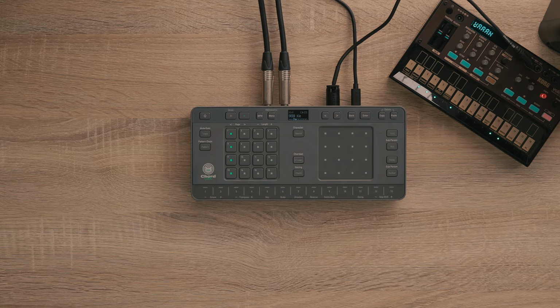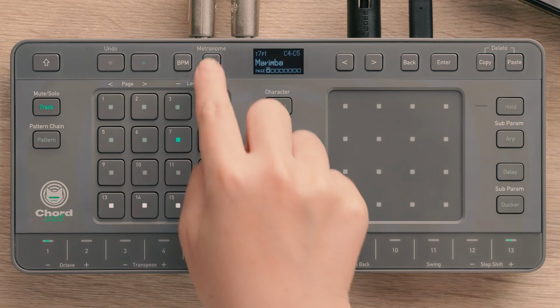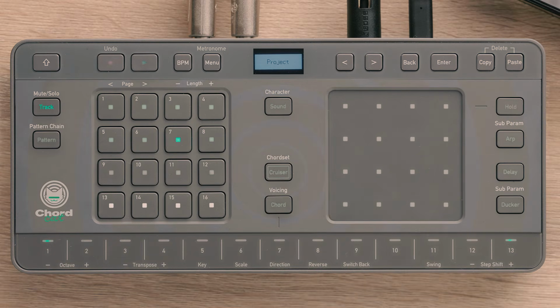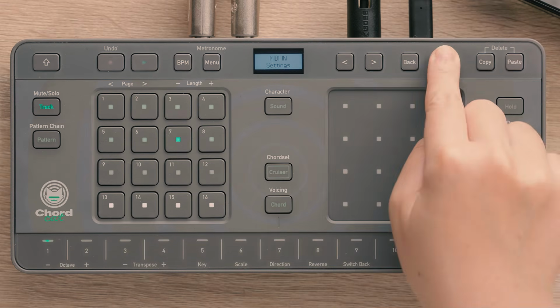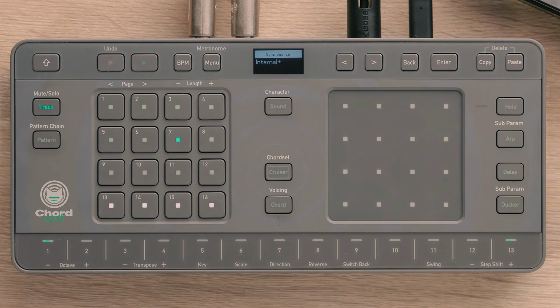Once both devices are connected, go to Chordcat's MIDI in settings by pressing the menu button and navigating with the left arrow and right arrow buttons. Make sure Internal is selected under the sync source. Press Enter to confirm changes.